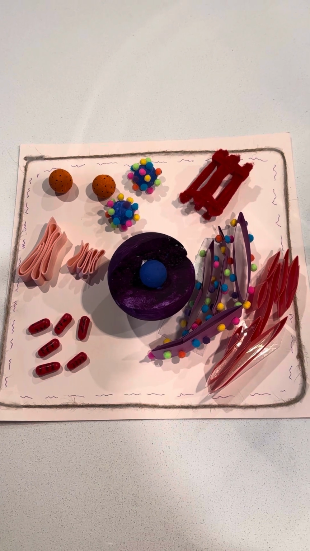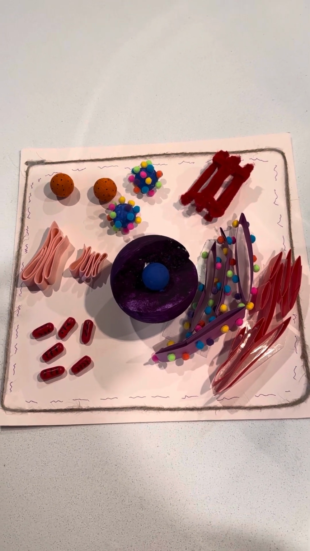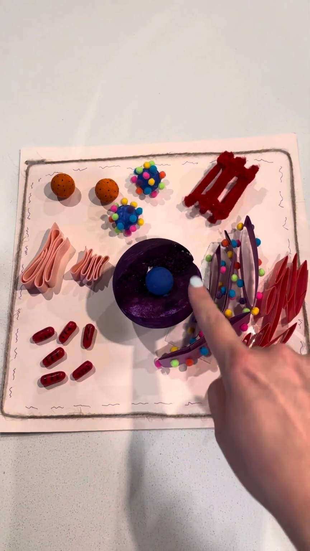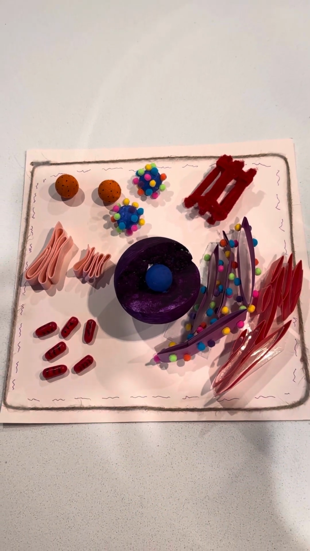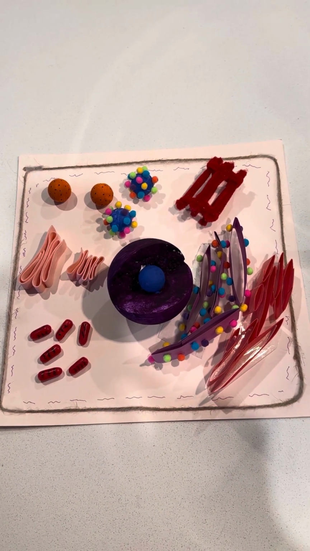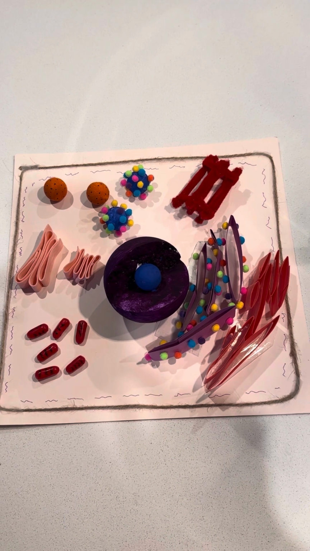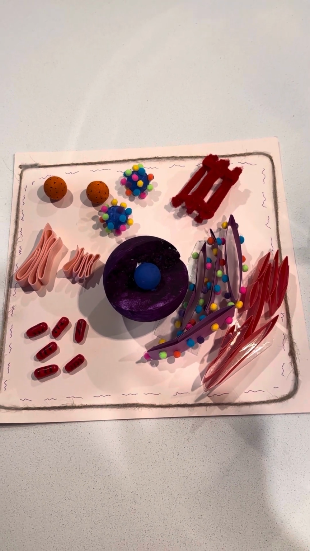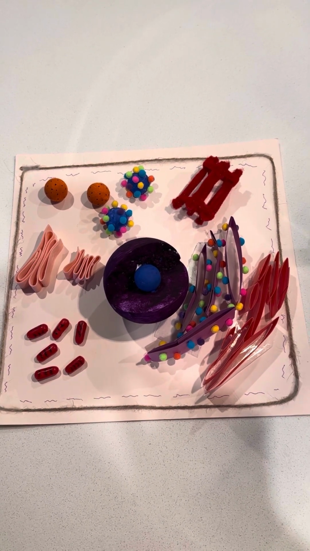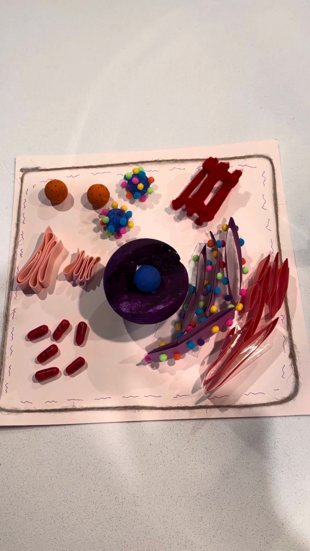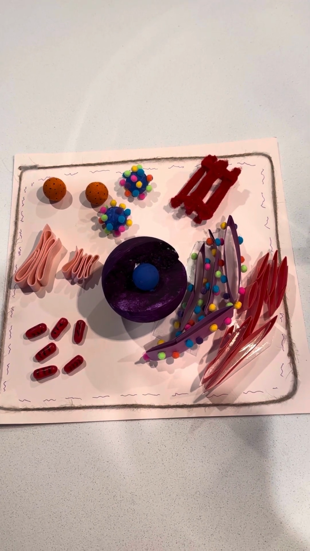So let's start with the nucleus. That's the structure right here. The nucleus is considered the control center of the cell. It contains DNA. It's usually large and in the center of the cell. And it's surrounded by the nuclear envelope.